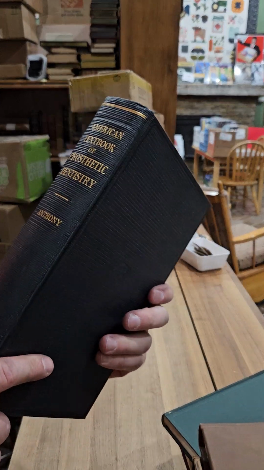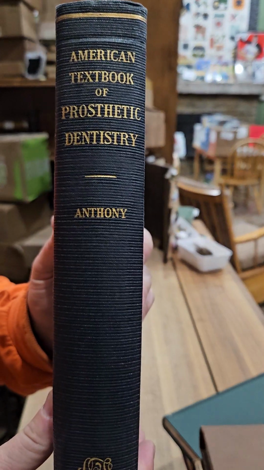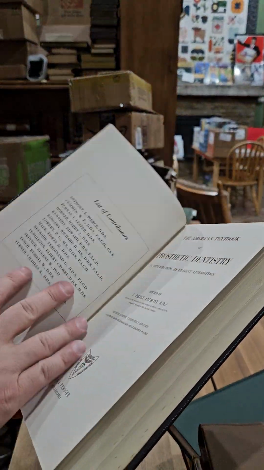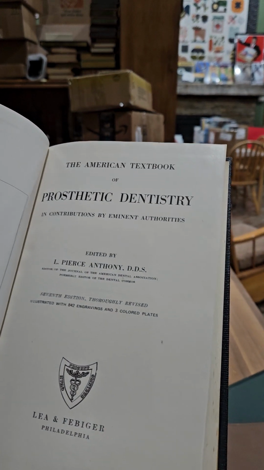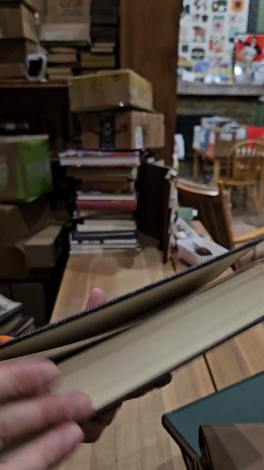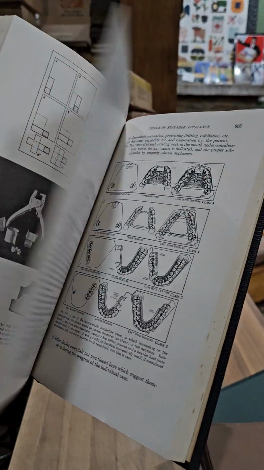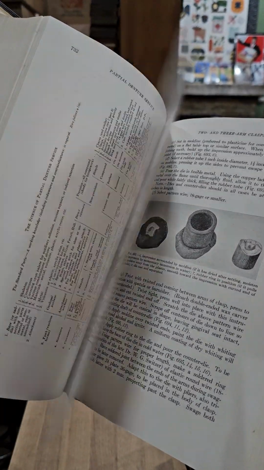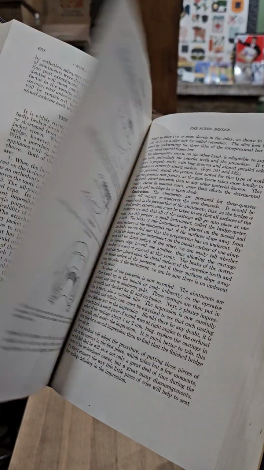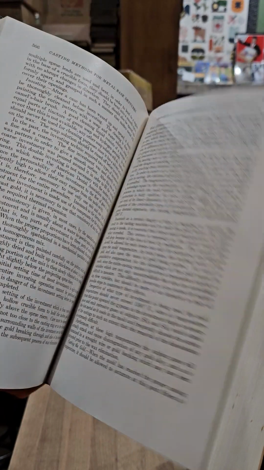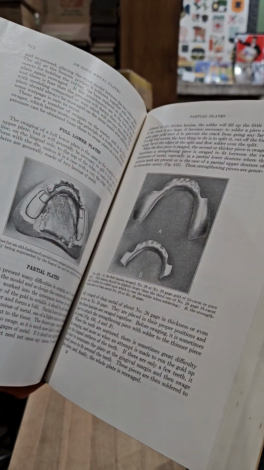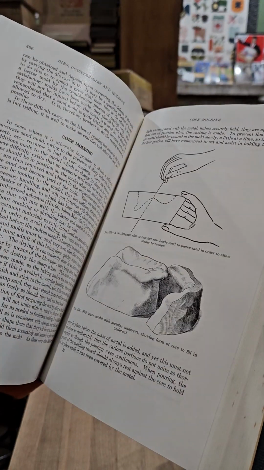This one is American Textbook of Prosthetic Dentistry, edited by L. Pierce Anthony. Copyright 1946. And again, highly illustrated. Lots of illustrations of teeth and how to make the prosthetic, I guess the fake teeth.